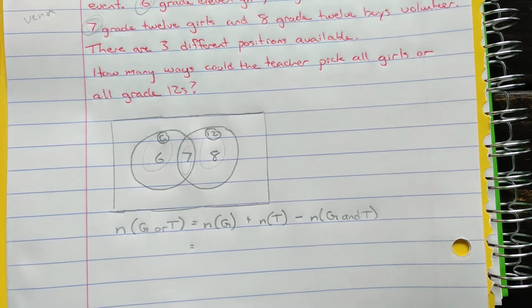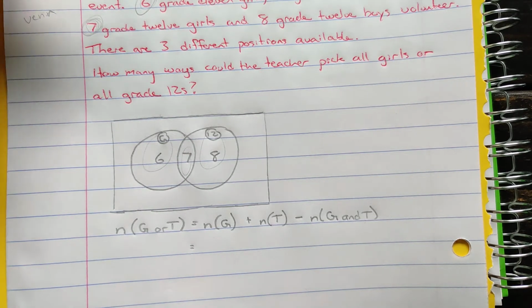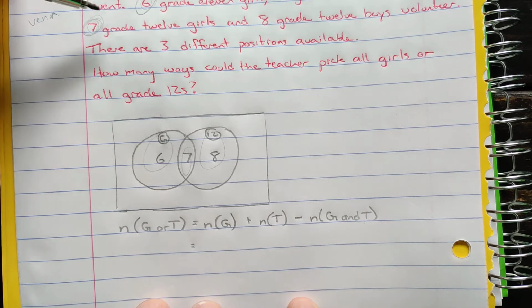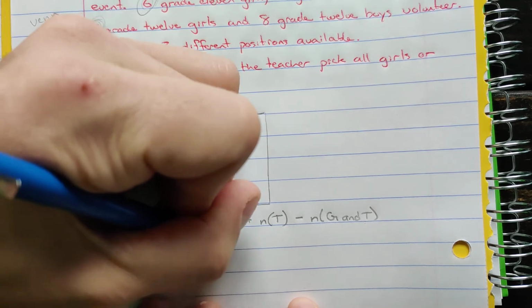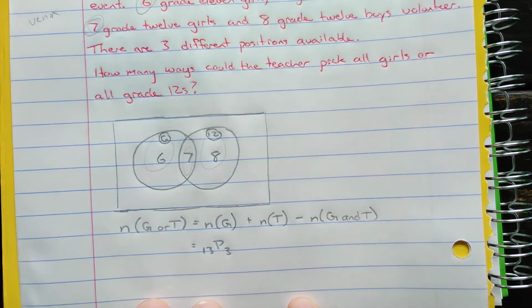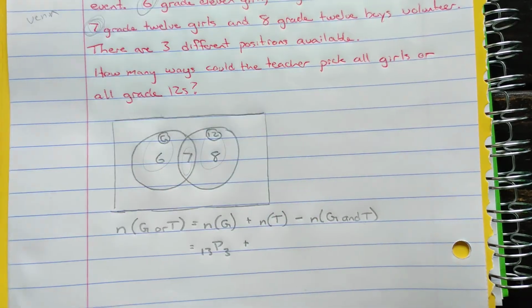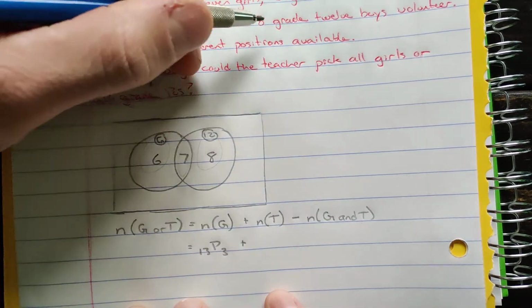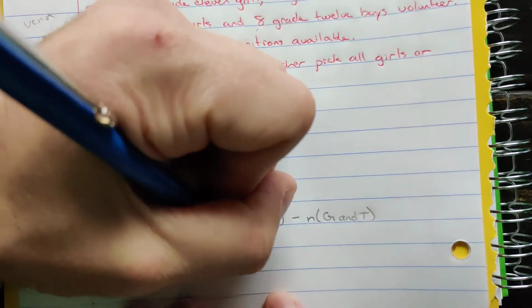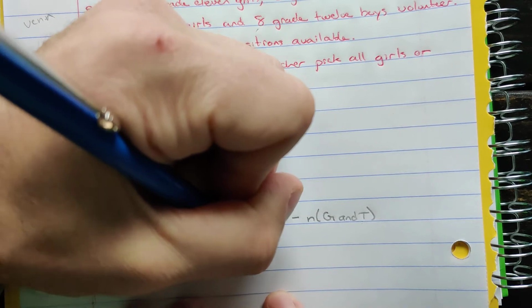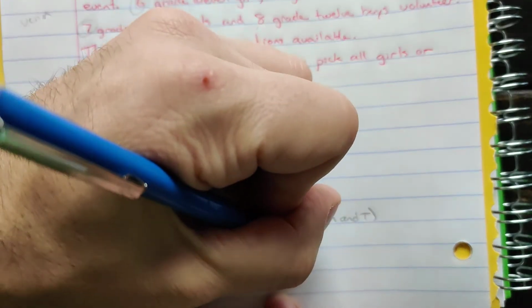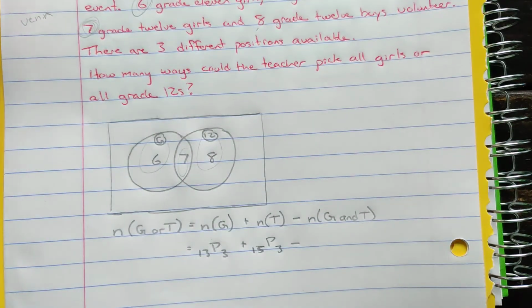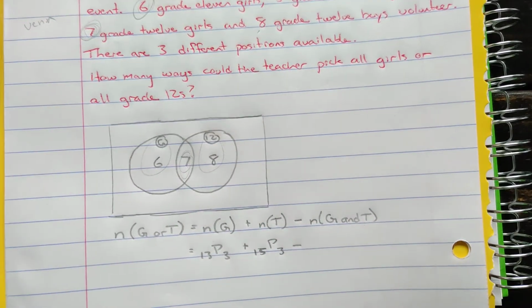So the number of ways that we could choose all girls is 6 and 7, so 13 girls. We're going to select 3. The number of ways we could choose grade 12s is the 7 and 8, so 15, and we're going to choose 3 of them, minus the 7 in the overlap.